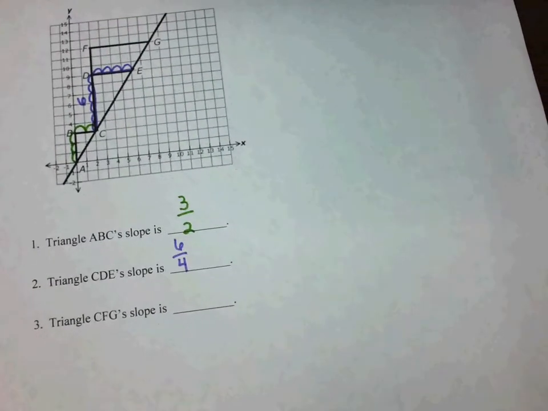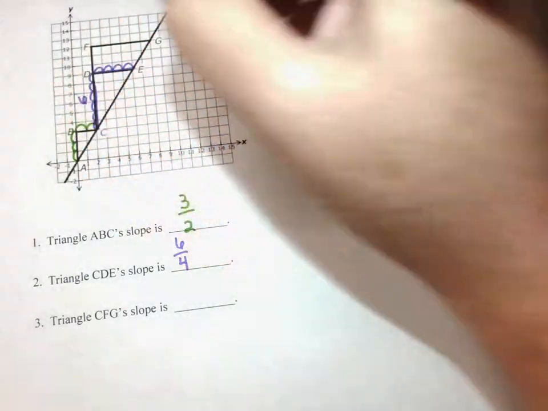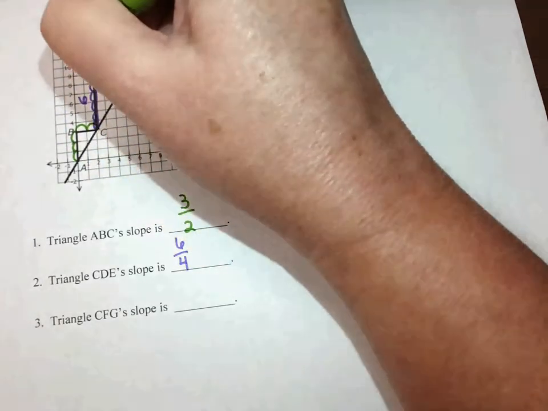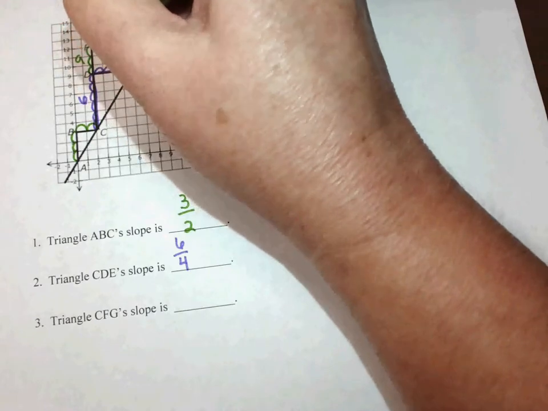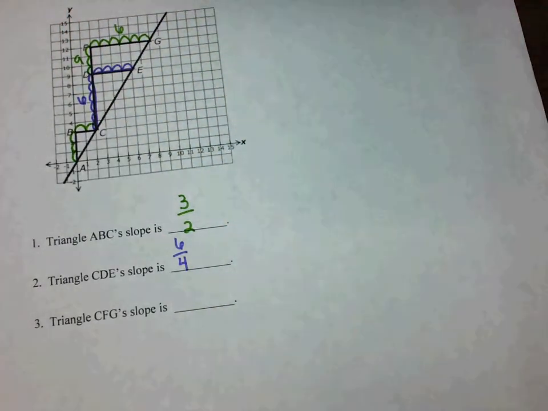I'm going to come back to that in a second. And then the big triangle here, this is 6, 7, 8, 9 over 1, 2, 3, 4, 5, 6. 9 over 6.